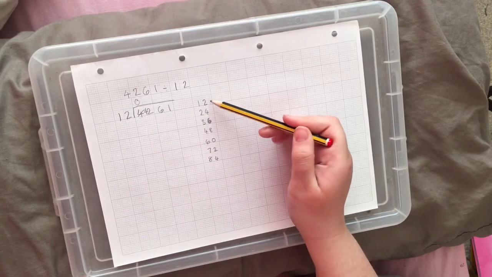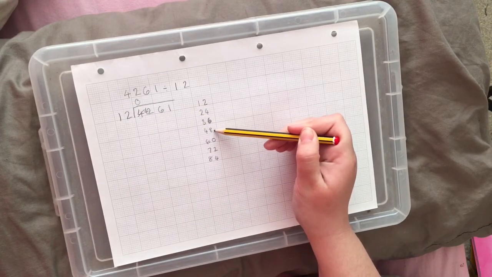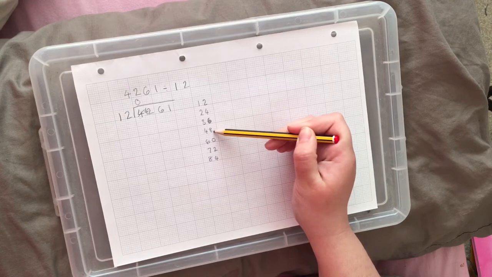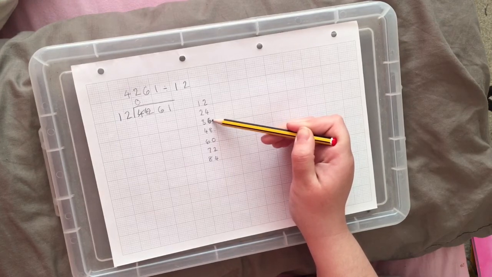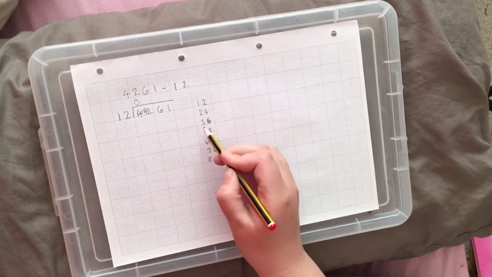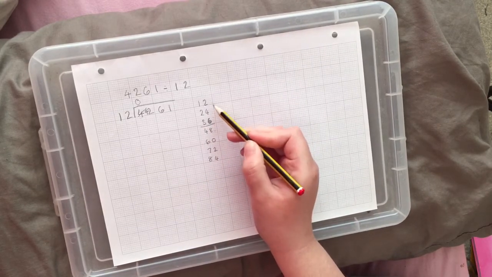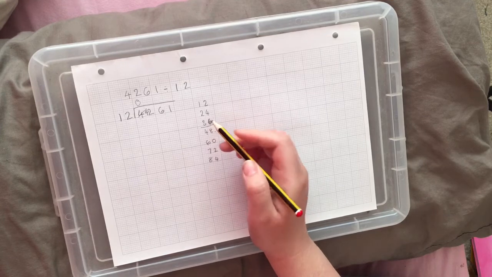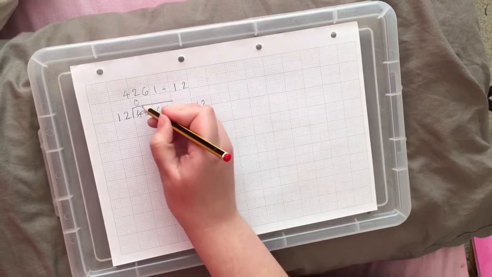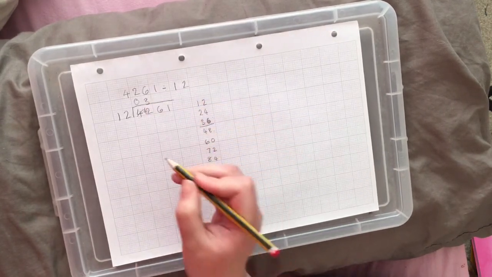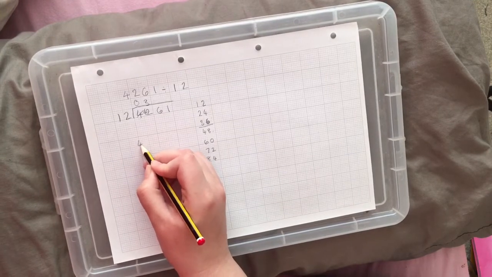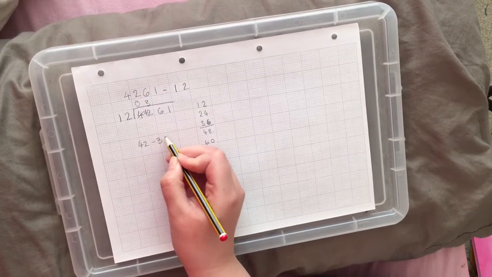So 42, I'm going to have a look down my 12 times table. I've got 48, but that's too big, so I'm going to have to go into the one below it, which is 36. So that's 3 times 12. So I know that's 3 groups of 12 that can go into 42. So I put my 3 at the top. Now I'm going to do the takeaway bit. So 42, take away 36.